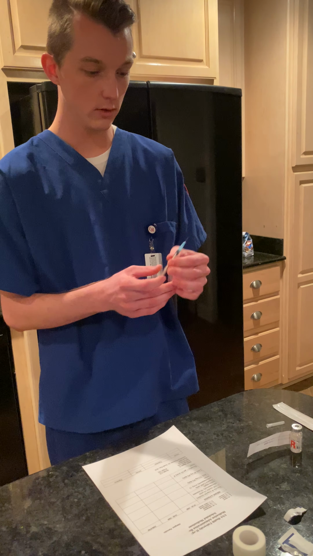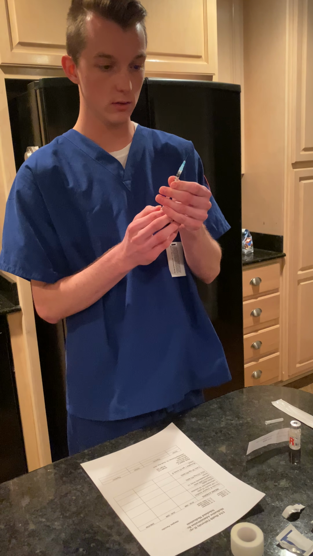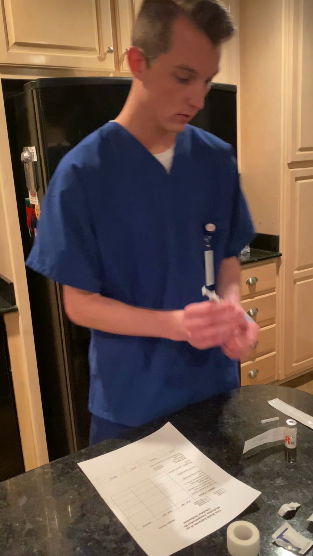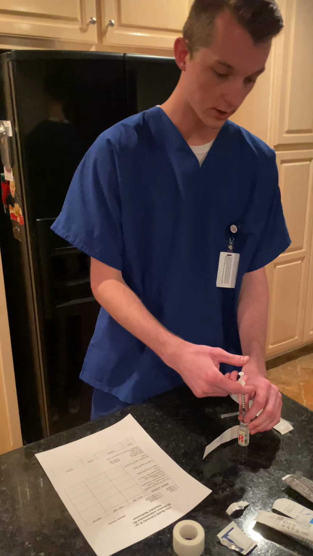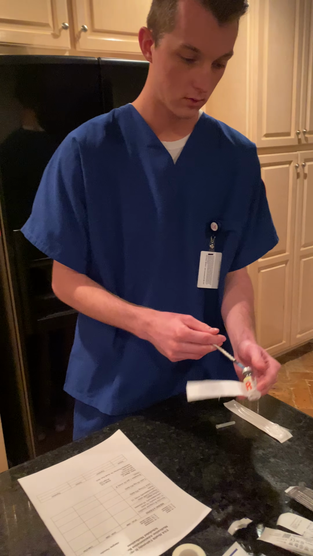So I'll pull 10 units of air into the syringe, and inject the air into the vial, and pull 10 units of insulin.